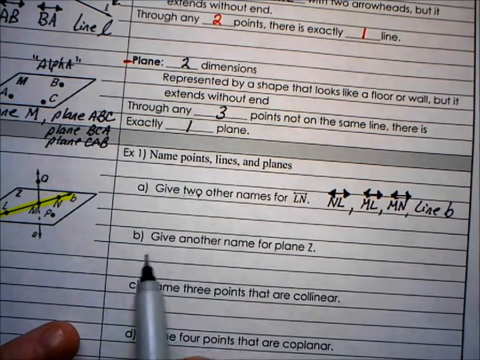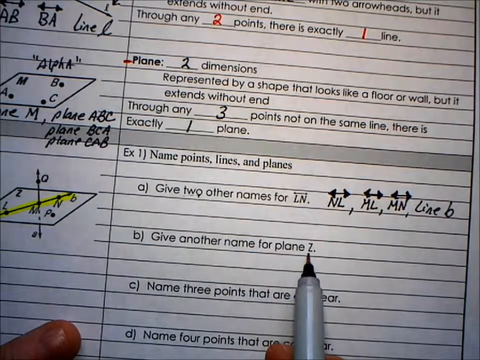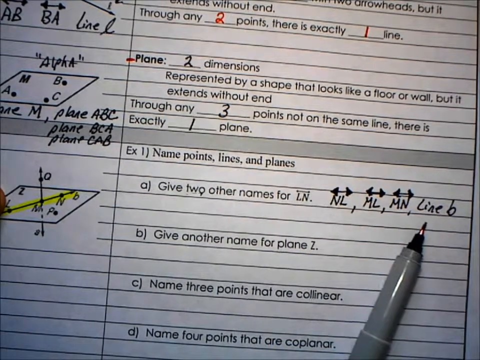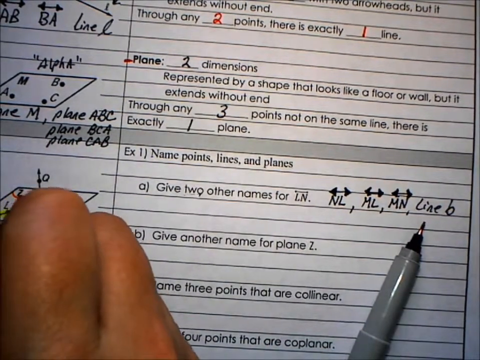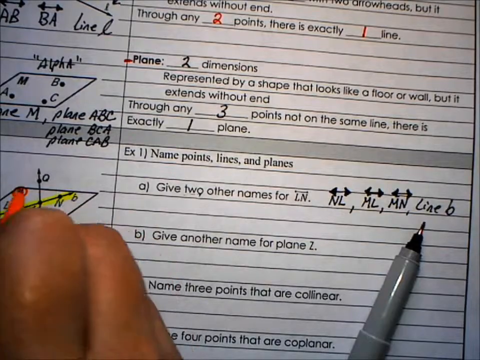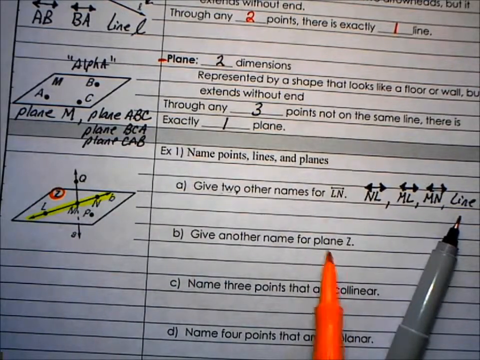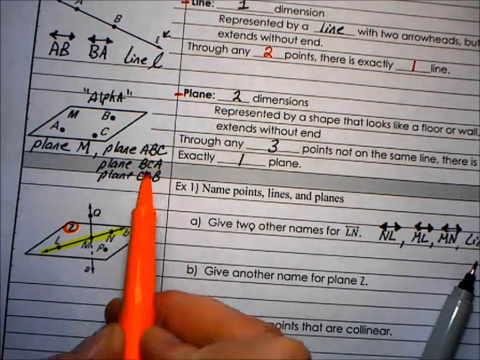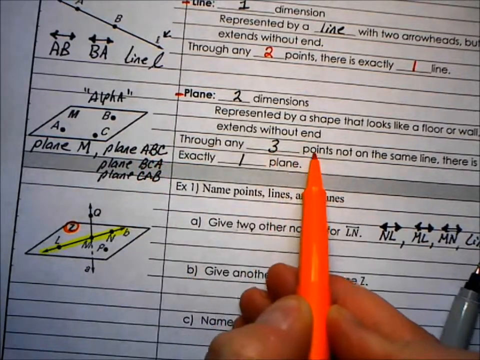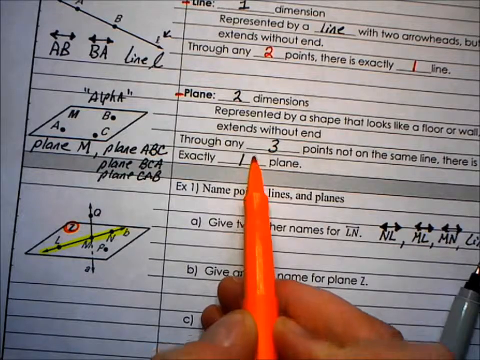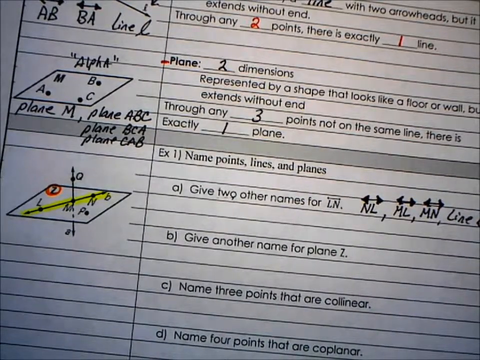Okay, on B, it says give another name for the plane Z. Z is in the corner over here, which means this is the entire parallelogram. So to name a plane, remember I need at least 3 points. 3 points names a plane. They have to be in the plane.